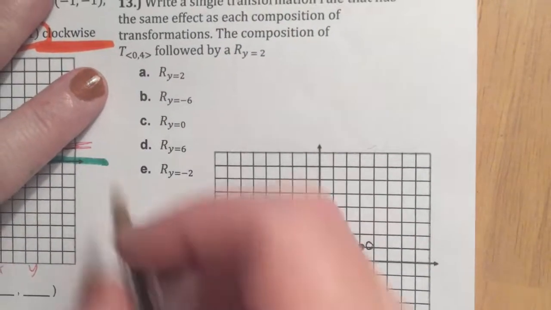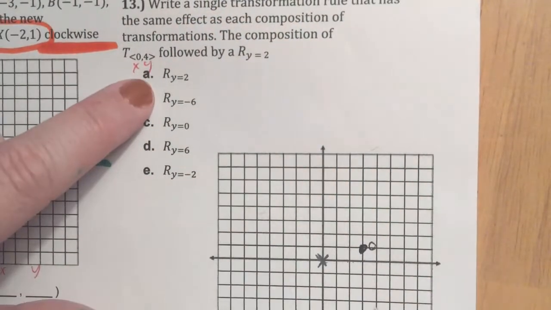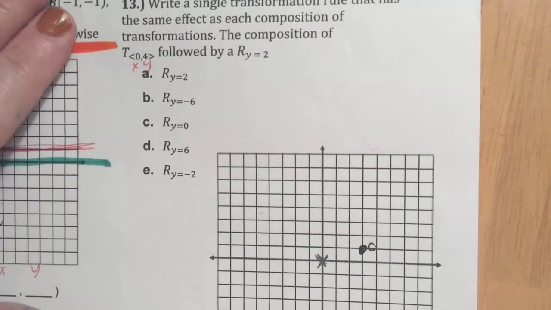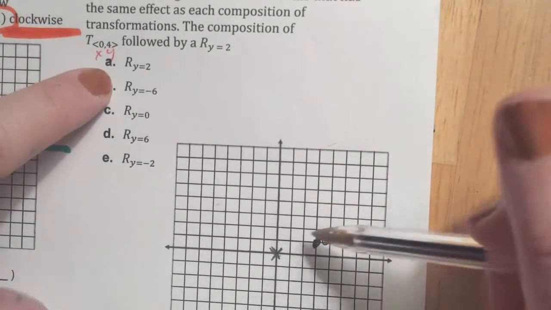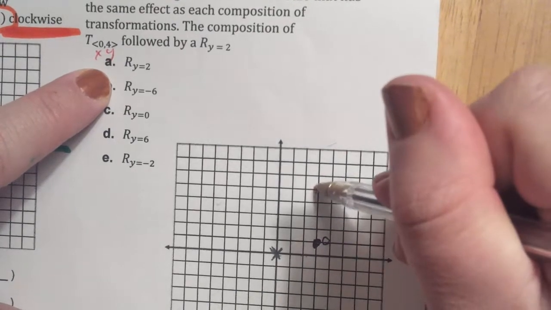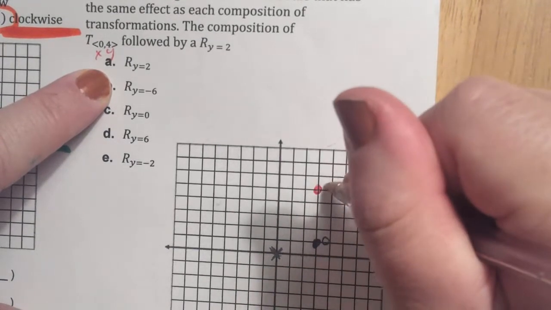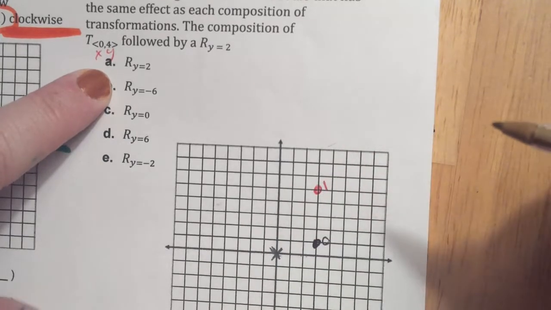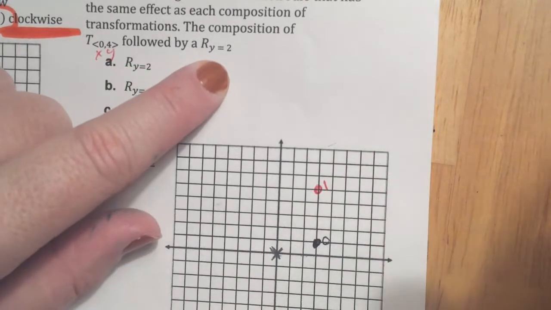So 0, 4, let's see, x, y. The 4 is with the y, so that means I'm going up or down. In this case, I'm going up. 4 hops. 1, 2, 3, 4. So that was my first action, which is a translation followed by reflect over y equals 2.